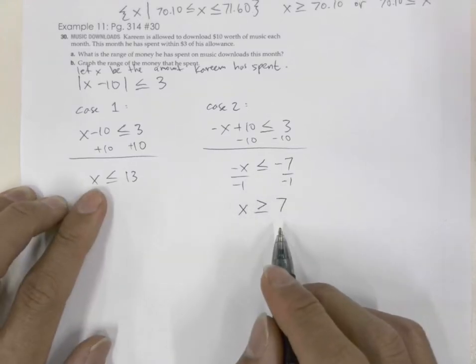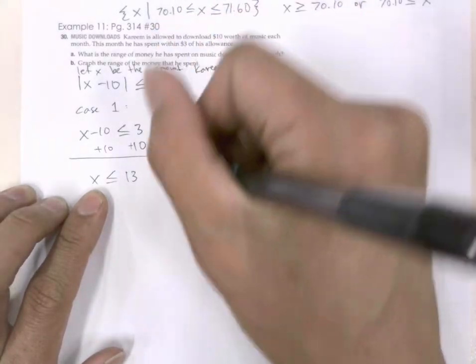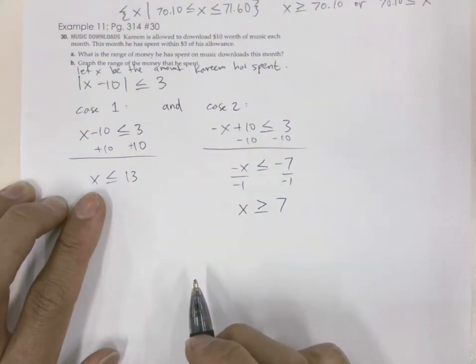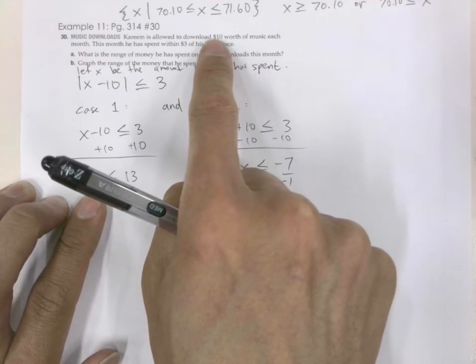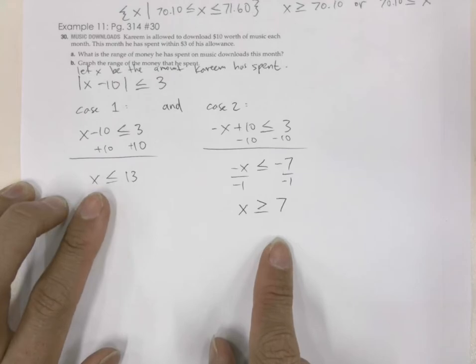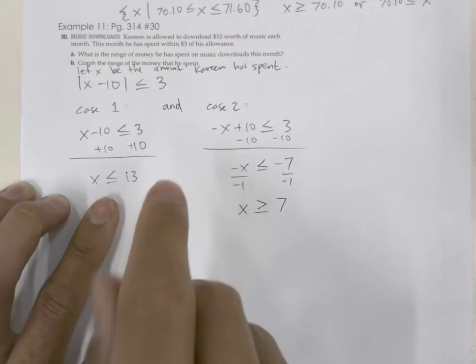And now we have our two inequalities. And these inequalities are going to be an AND. All right? So case 1 and case 2. Because Kareem has spent somewhere in between $7 and $13. Right? So that's what these inequalities are stating. And we are connecting them with an AND operator.